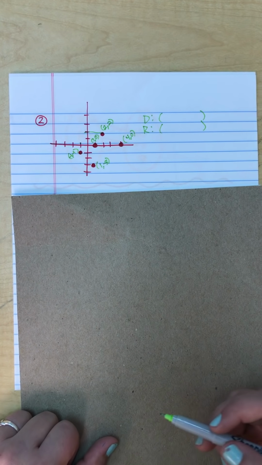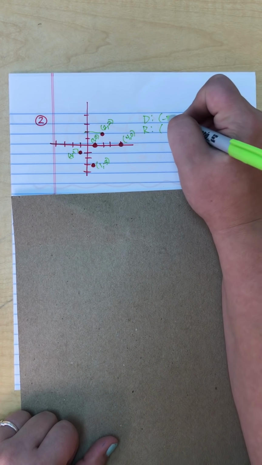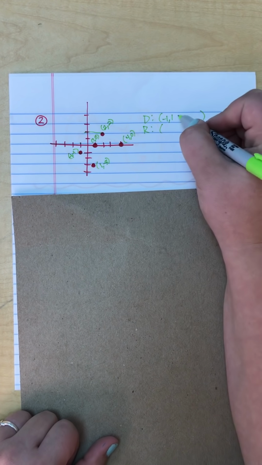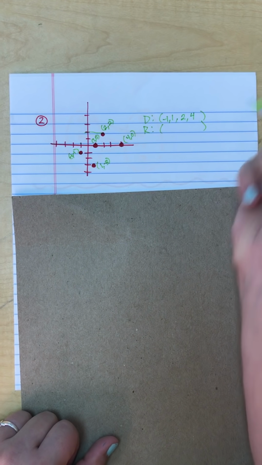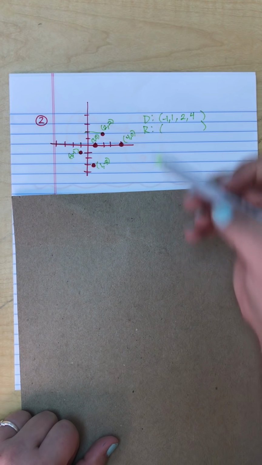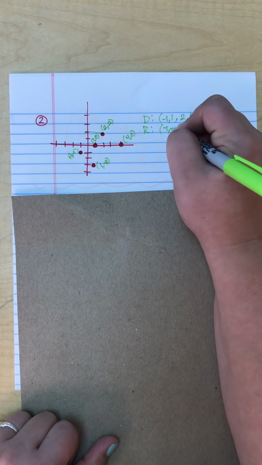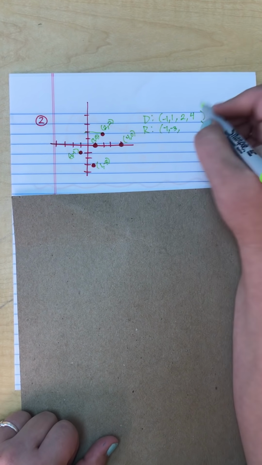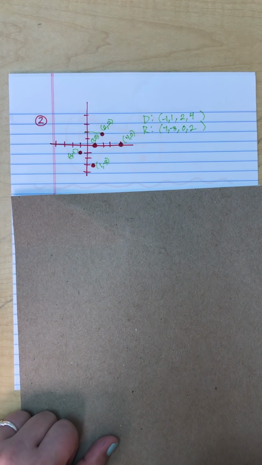So my domain value is my x value. So I've got -1, 1. I've got another 1 here, but I'm not going to put it. A 2 and a 4. All right, my range then is my y value. So -1, -3, 0, 2, and another 0, but I'm not going to list it again.